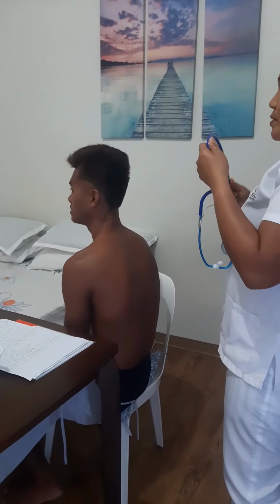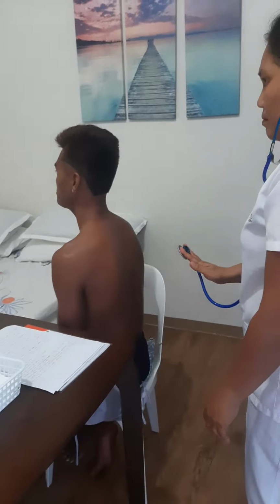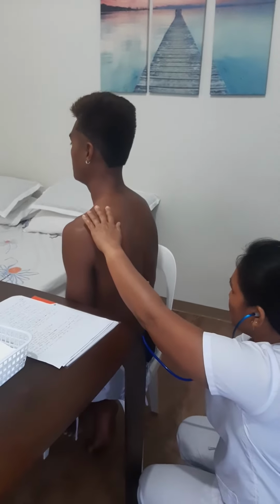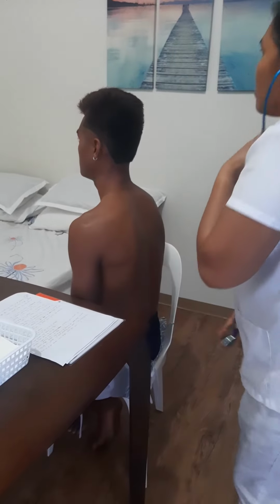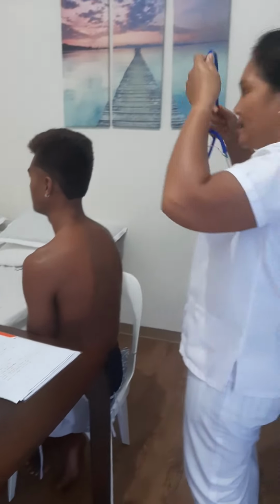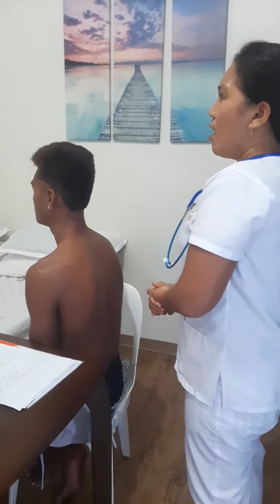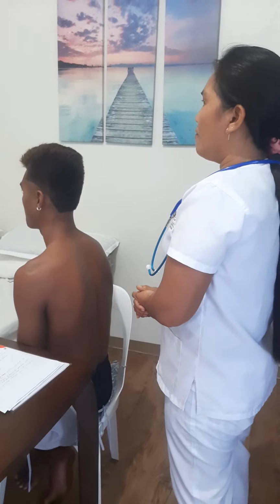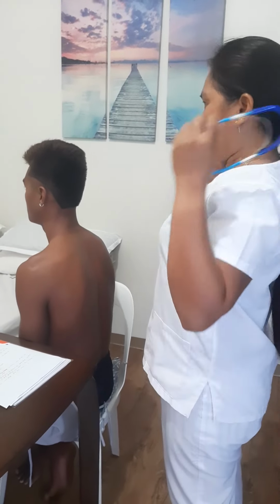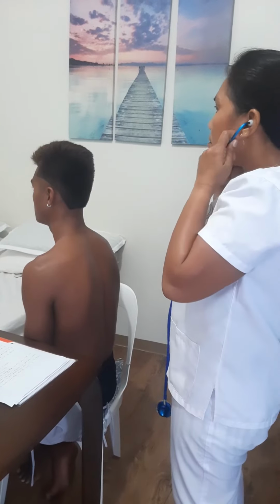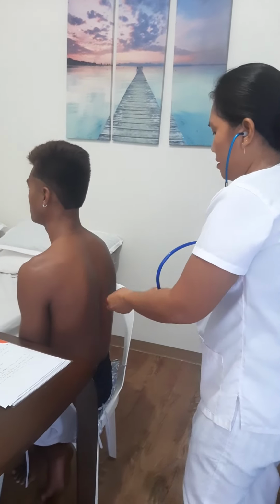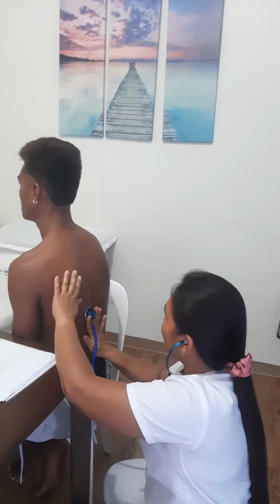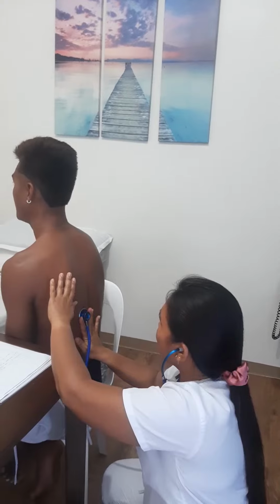If we notice an abnormality, we assess further using auscultation by having the patient say 99 so that we can check the abnormality.